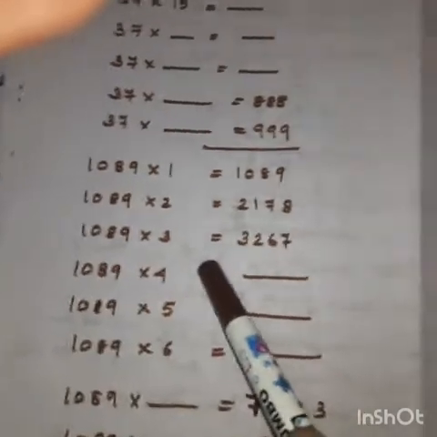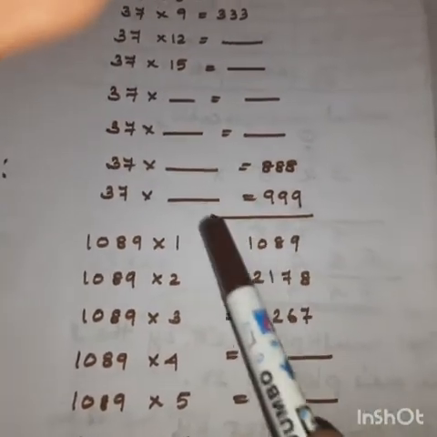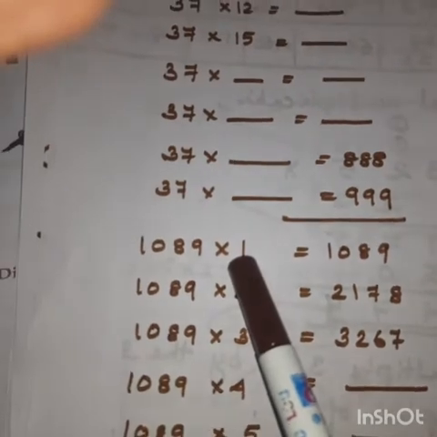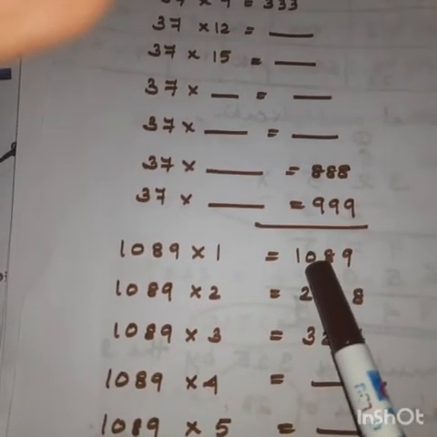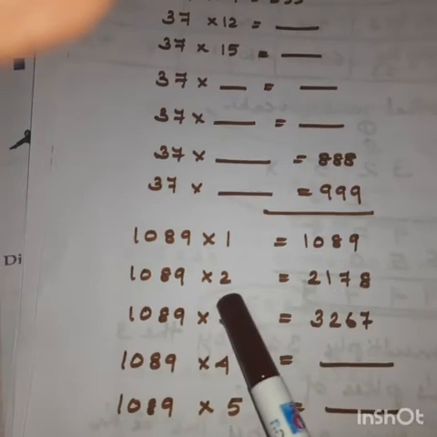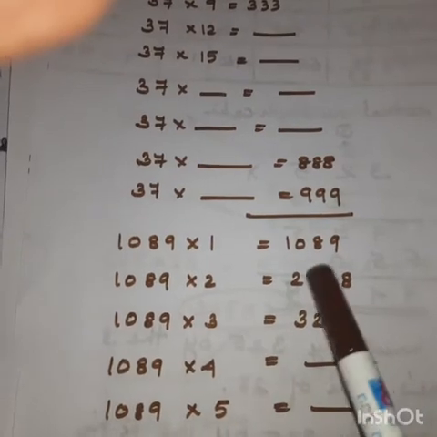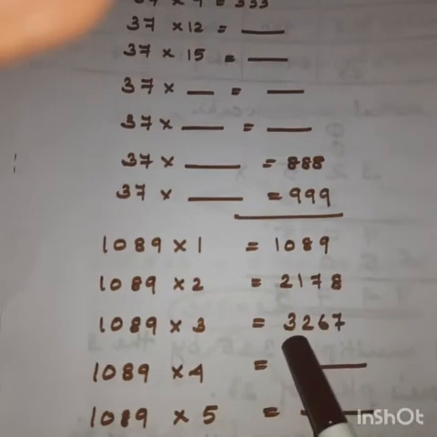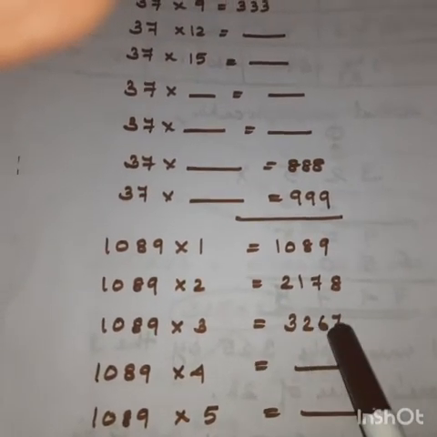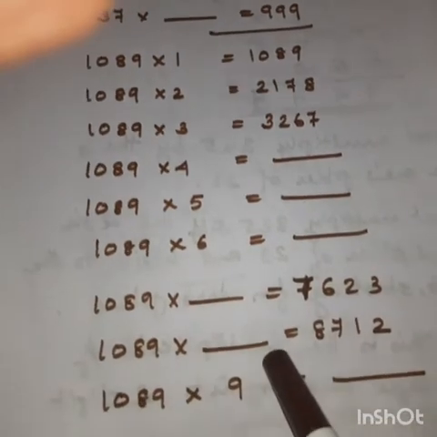Then the next is 1089 into 1. Then 1089 into 2, 2178. Here look, the first product is 1089. Then starting from 1, the next digit is the number before 1, that is 0, and 8, 9. Here multiplying by 2, the first digit is 2. Then the second digit is one number before 2, that is 1. Then 7, 8. Then multiplying by 3, the first digit is 3, the next digit is one number before 3, and 6, 7. Like this, complete this table.